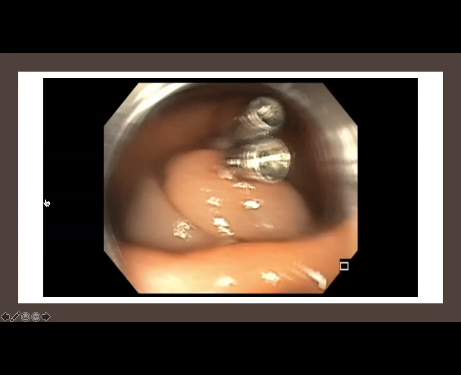So if she would have two more serrated lesions proximal to the rectum, and 2 of the lesions are already larger than 2 centimeters, then she will fulfill the criteria for serrated polyposis syndrome, which will have impact on the surveillance intervals.